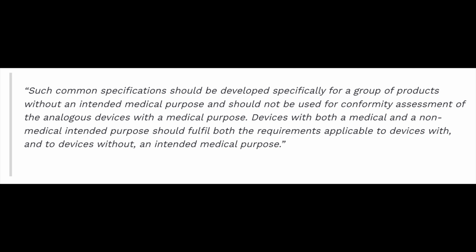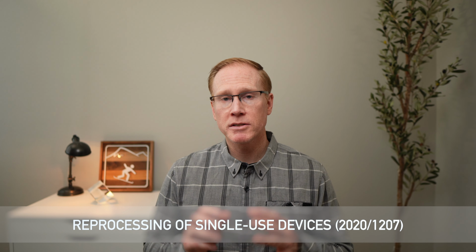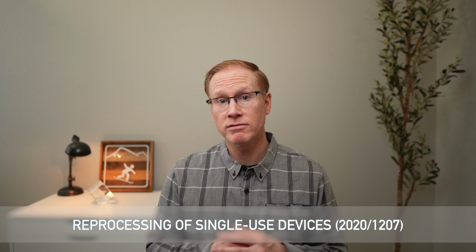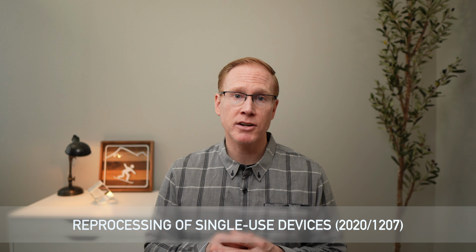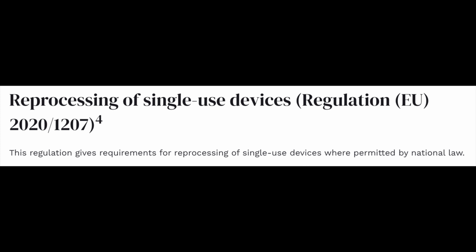Devices with both a medical and a non-medical intended purpose should fulfill both the requirements applicable to devices with and to devices without an intended medical purpose. With this, the European Commission makes it clear that devices with a medical purpose should be using harmonized standards and/or a non-harmonized standard approach to show conformance to GSPRs, rather than a common specification that is intended for devices without a medical intended purpose. The final group of devices covered under a common specification involves reprocessing of single-use devices covered by Regulation 2020/1207. The regulation gives requirements for reprocessing of single-use devices where permitted by national laws.